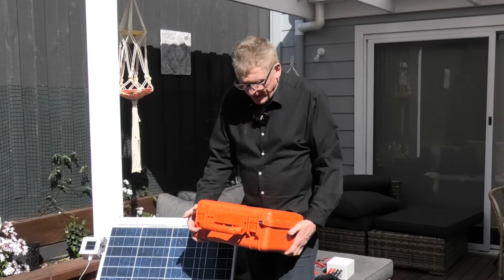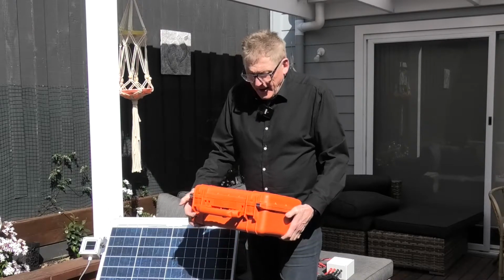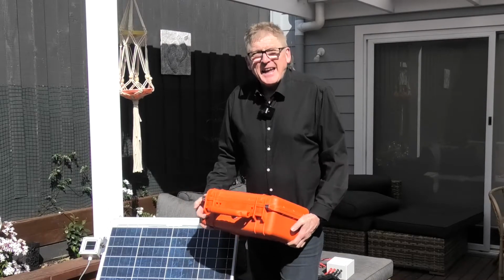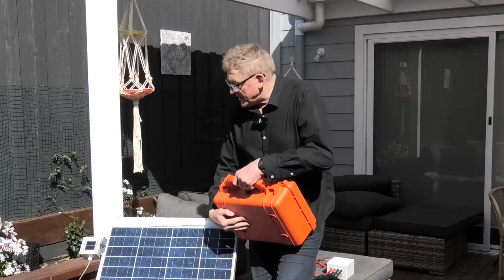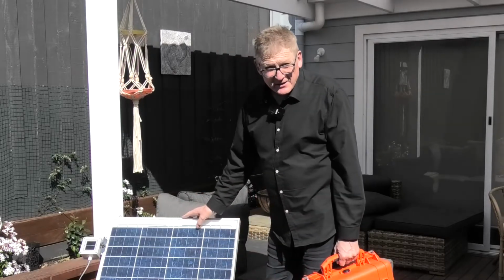Today I'm just going to have a quick look at the PVPM1500X. It's the solar tester. We'll be checking out the solar panels.